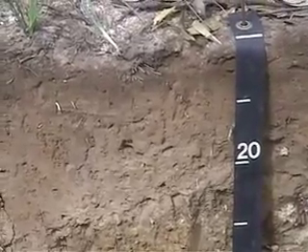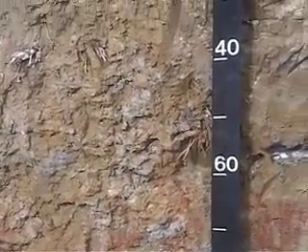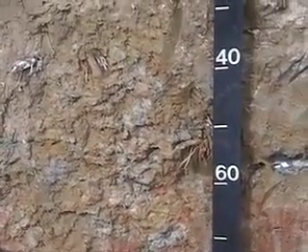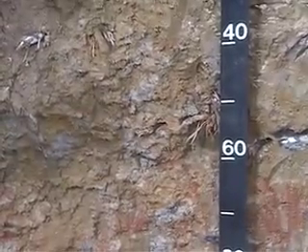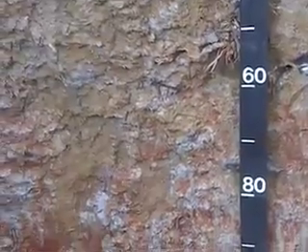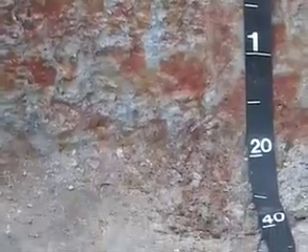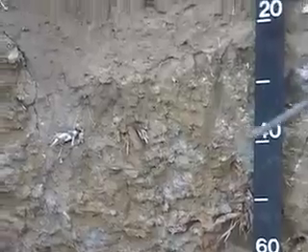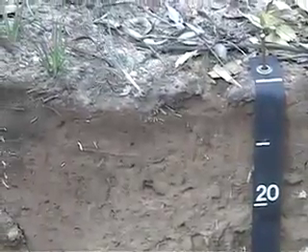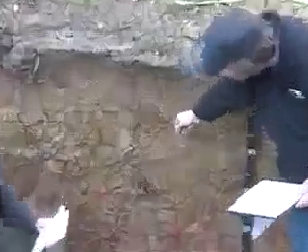Then we have a big texture contrast down into the B21, which we got as a medium clay, and then down into the B22, which we got as a medium clay with a minus qualifier, so the clay wasn't quite as high. As you can see, the pH was about 5.5 in A1 and A2, and then it gets down to just under 5 in the lower layers. And then you can see the boundaries. We've got the tongues, so there's a tongue there and one there.